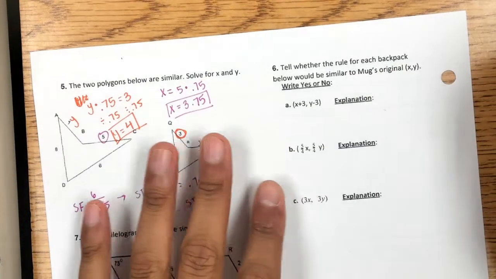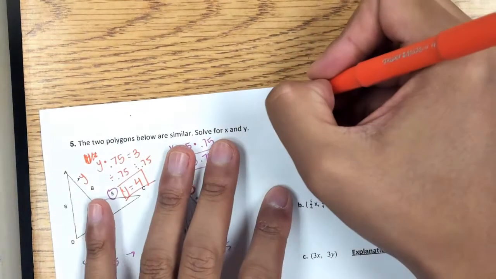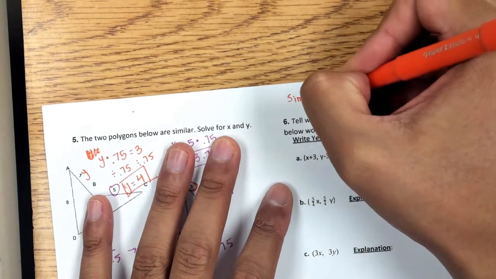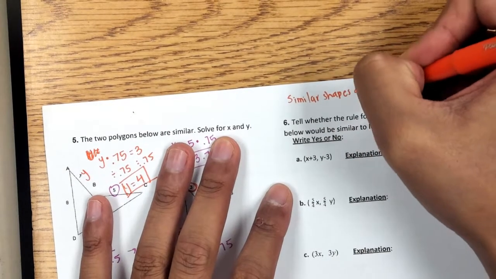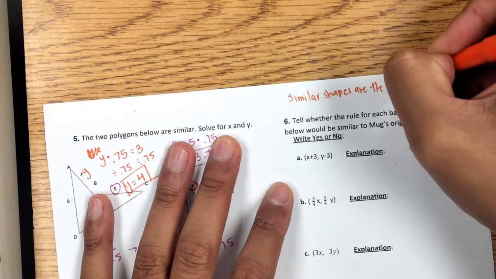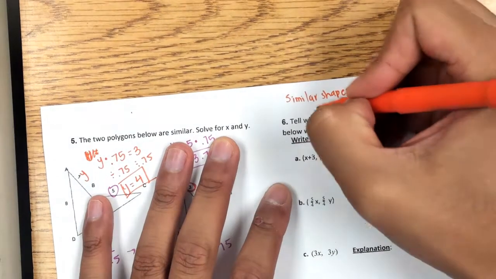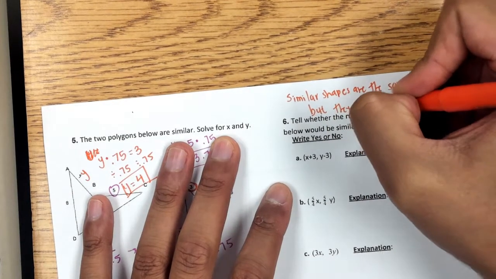So I think what's important is, well, what defines a similar shape? Similar shapes are the same shape but the main difference is that they are different sizes.